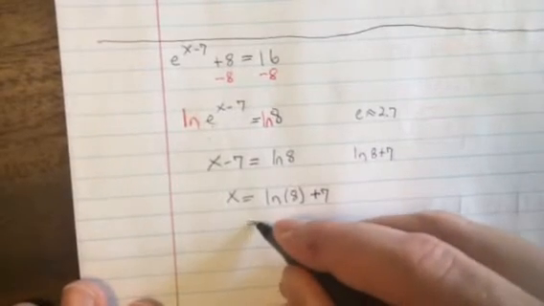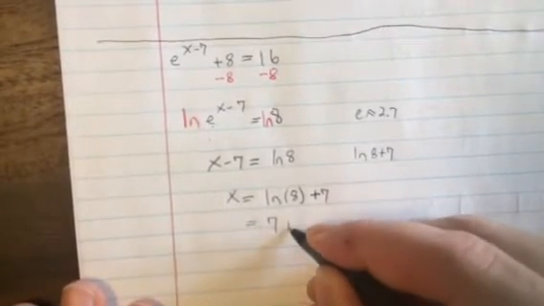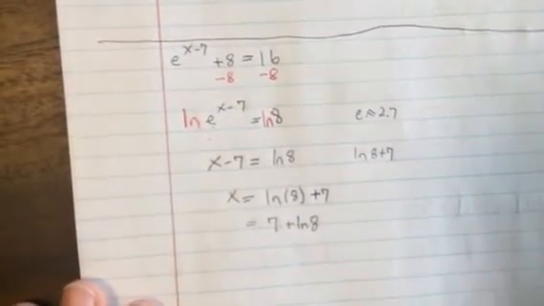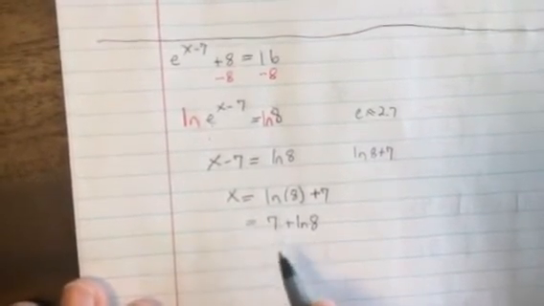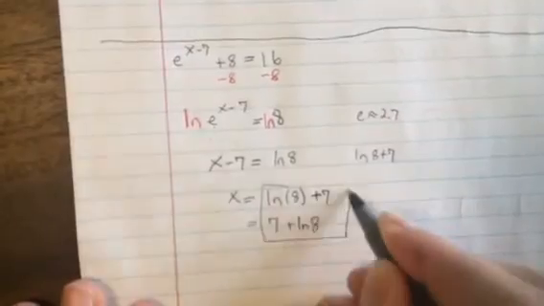Another way we could have written this that would have been good is we could just put the 7 plus natural log of 8, and then it's clear that only the 8 is in the natural log. This is probably a little bit better. But both of these are correct. Either way is fine.